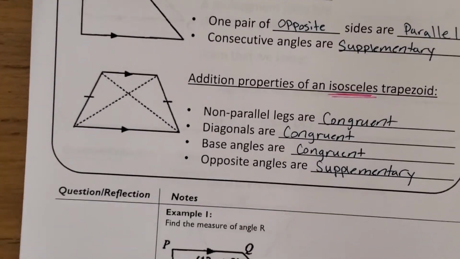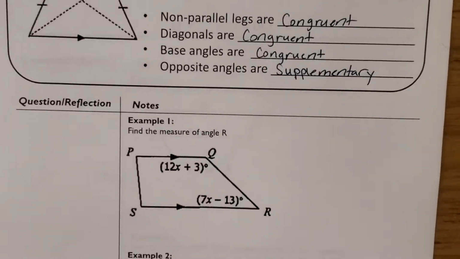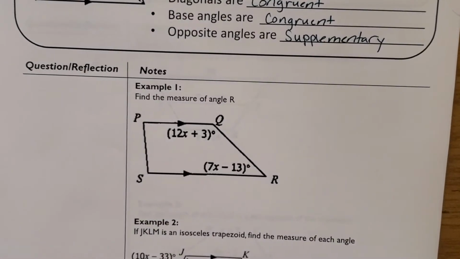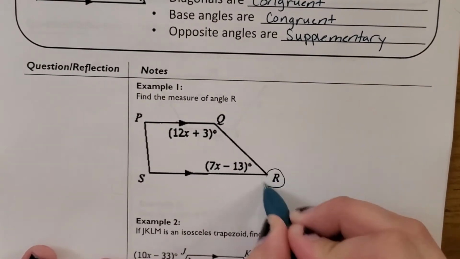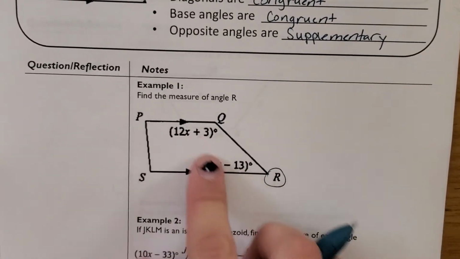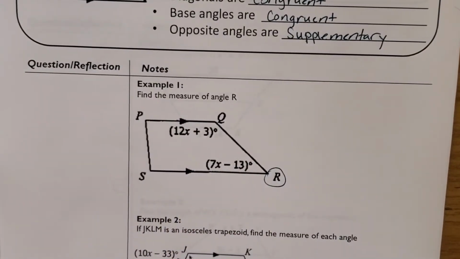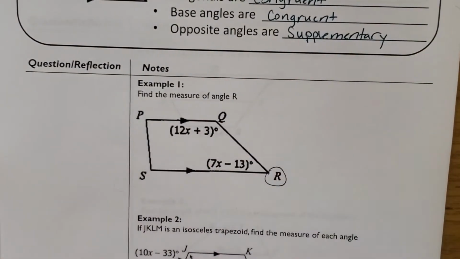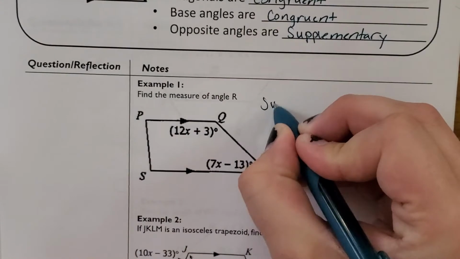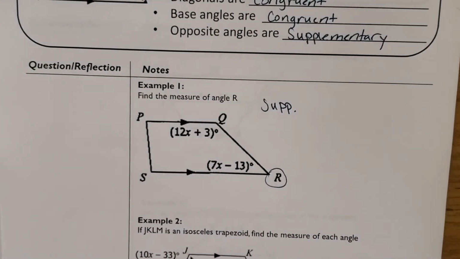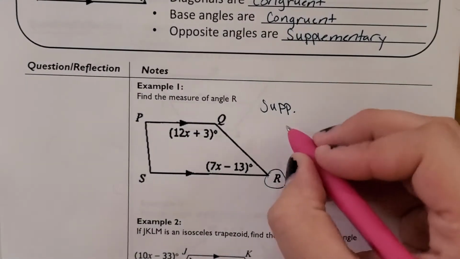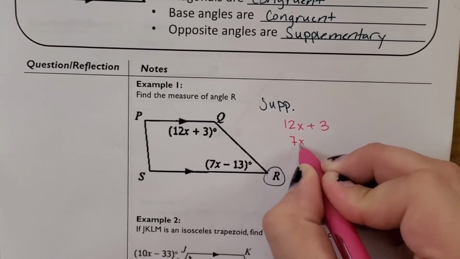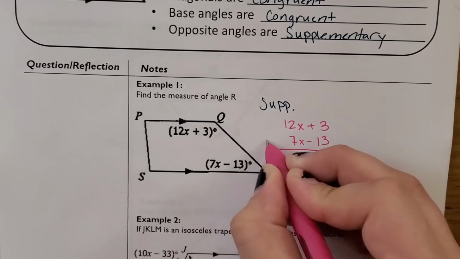So let's take a look at our first example that we can look at on this practice here. In this one it says, find the measure of angle R, which is going to be right here. So my goal is to figure out how big that angle is. Well, what I'm going to need to do is figure out the value of X so I can plug it in. We just said that in every trapezoid, these consecutive same side interior angles are always going to be supplementary to each other. So what I know I need to do is take those two equations and combine them into one equation and then set it equal to 180. So I'm going to put them one on top of the other so I can add them together.